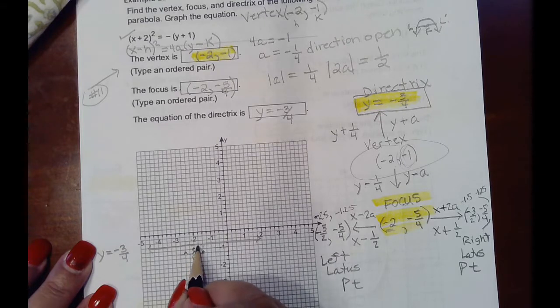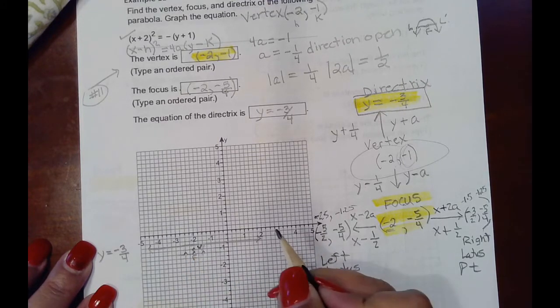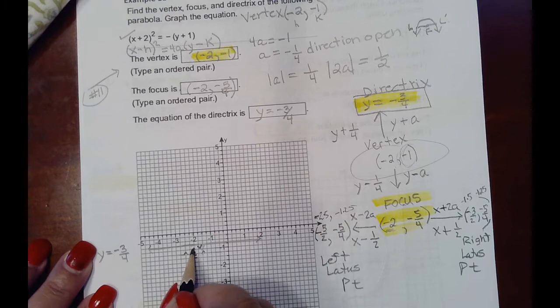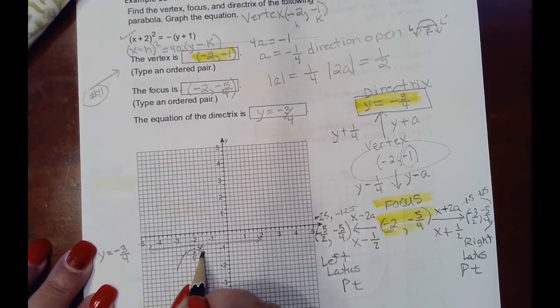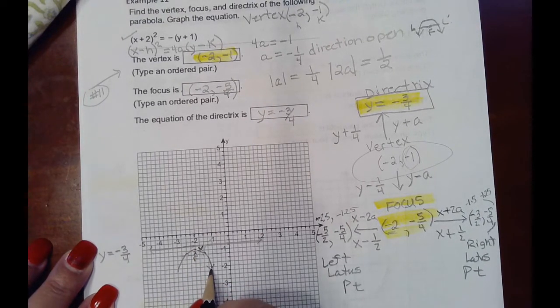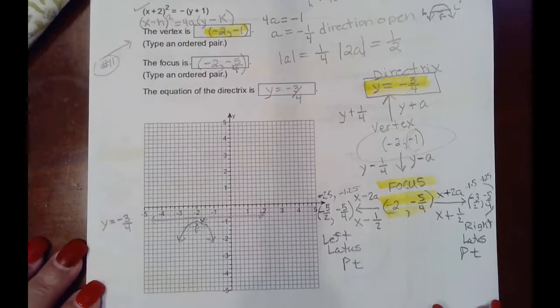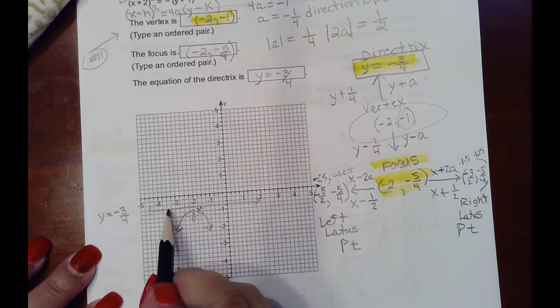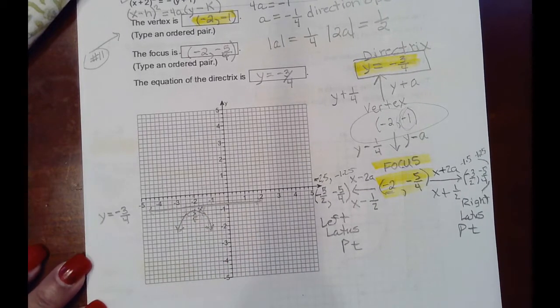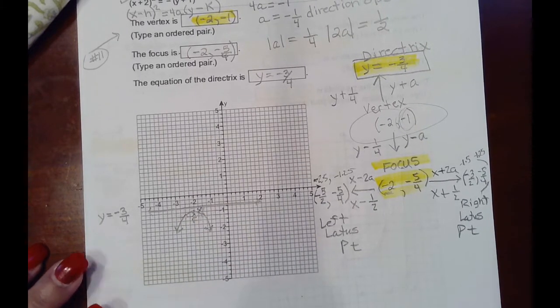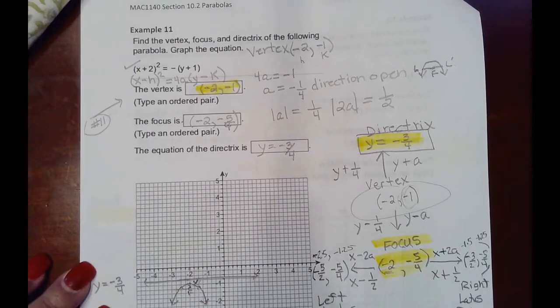Okay, connect from your vertex, which is right there, through those lattice points to get the proper width on the graph. Okay, directrix is behind it, and we've already given the equation for that. And that completes all parts of number 11.